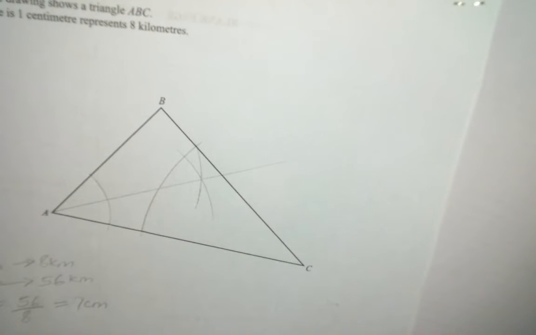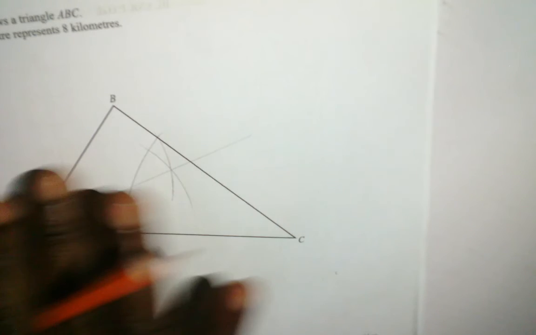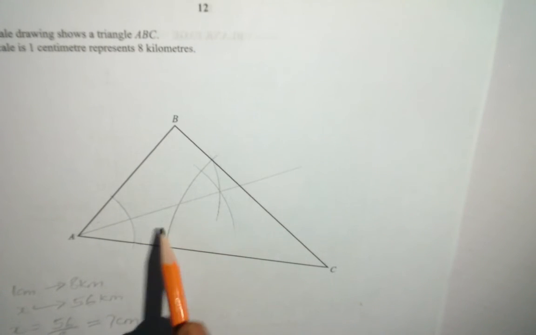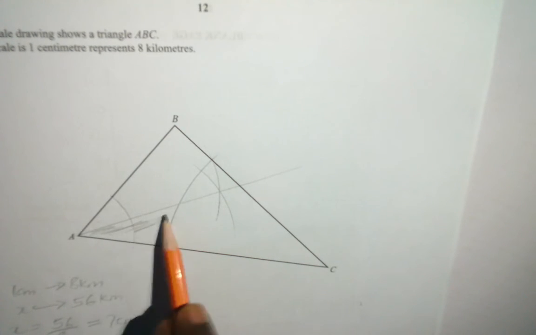So the region that satisfies these two conditions: condition number one, it must be more than 56 kilometers from C, which is all this region here. And condition number two, it should be nearer to AC than to AB, all of this side here. So the only region that satisfies both conditions is this region here.